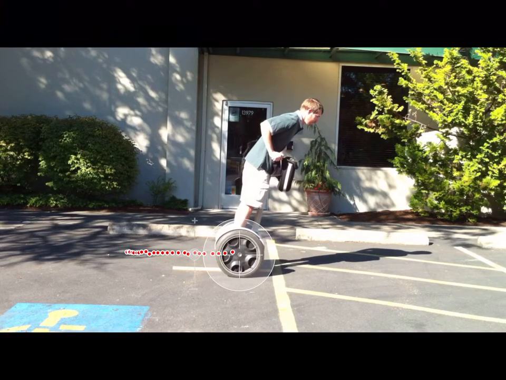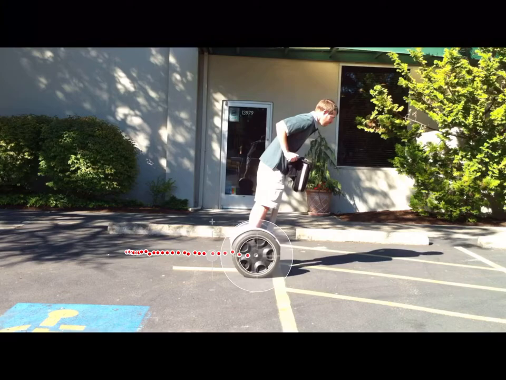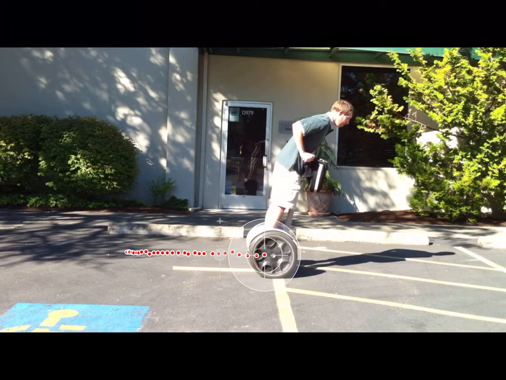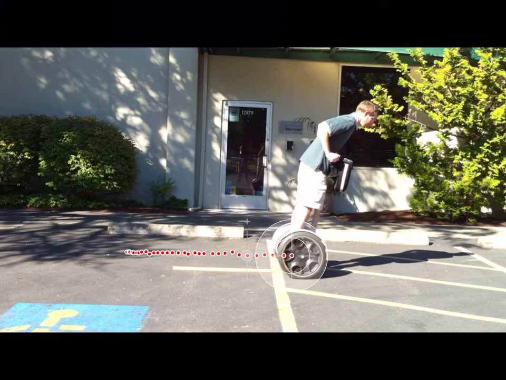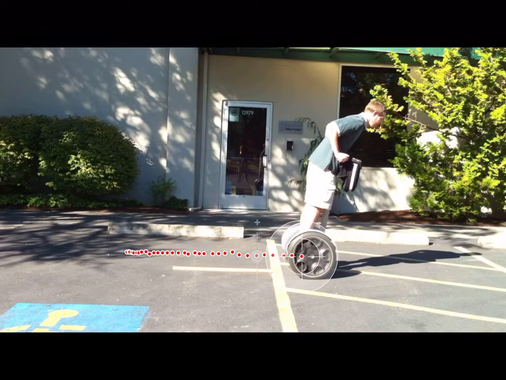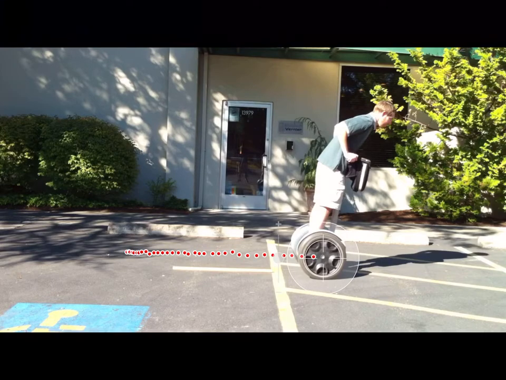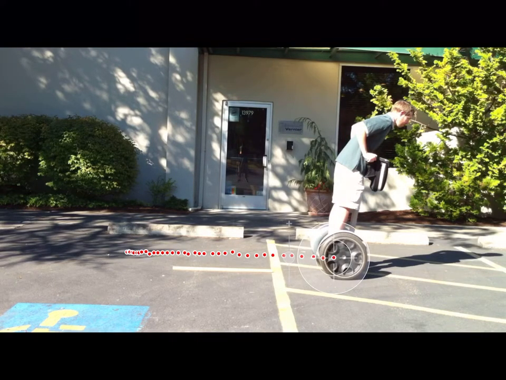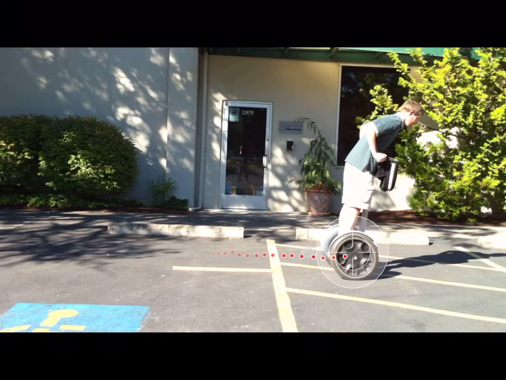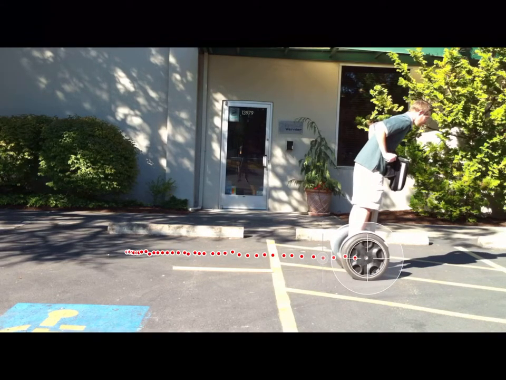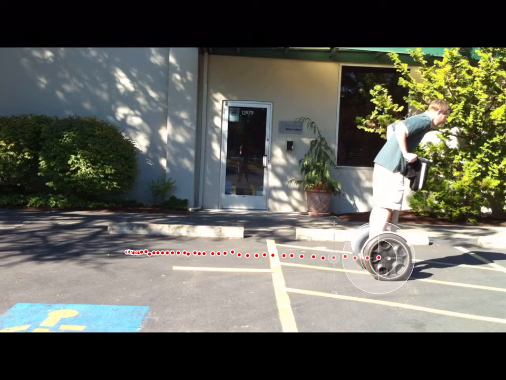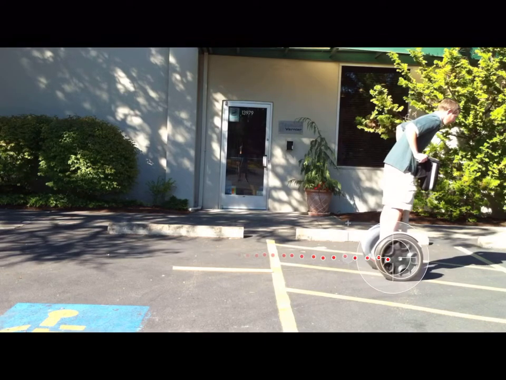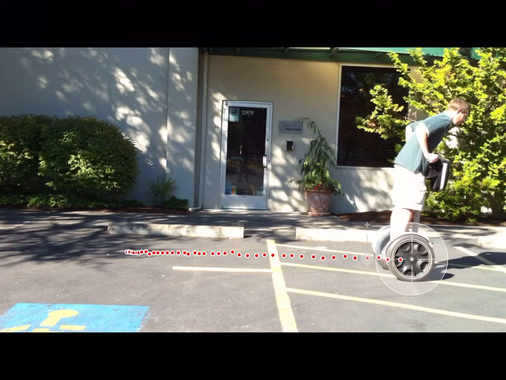And one thing you have to keep in mind is that the quality of the data that you take is going to depend on how well you are tapping and adjusting, and how well you made that measurement for that meter stick a minute or so ago. So I'm just going to keep doing this for a few more frames.